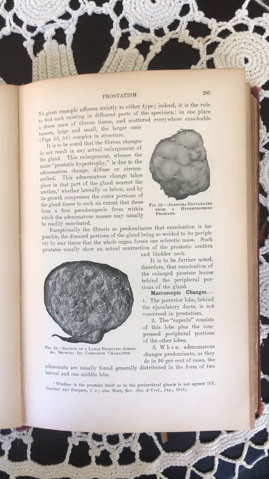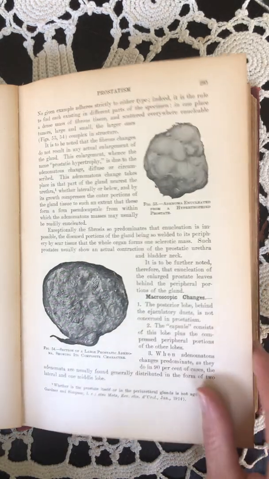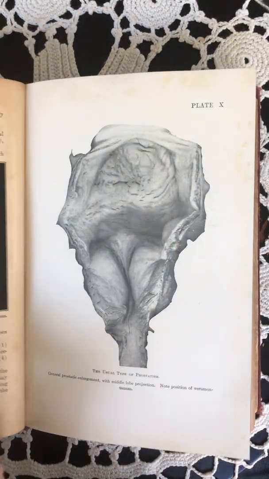Macroscopic changes. 1. The posterior lobe behind the ejaculatory ducts is not concerned in prostatism. 2. The capsule consists of this lobe plus the compressed peripheral portions of the other lobes. 3. When adenomatous changes predominate, as they do in 90% of cases, the adenomata are usually found generally distributed in the form of 2 lateral and 1 middle lobe.